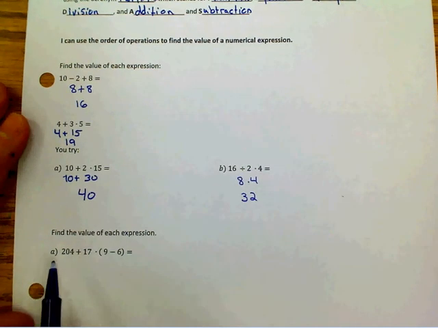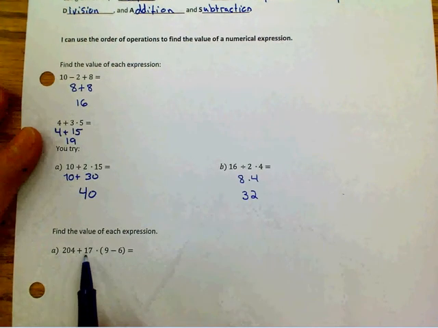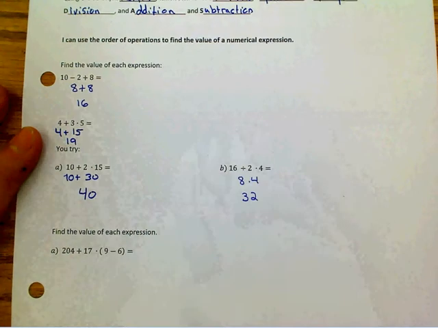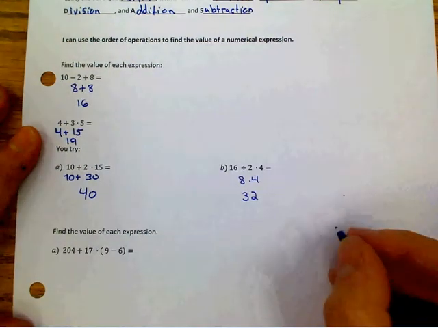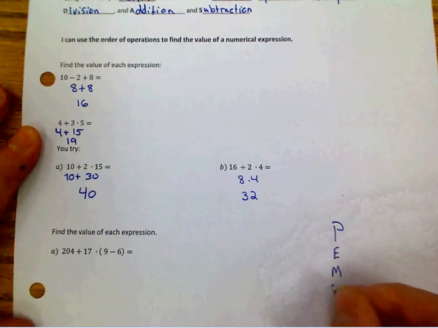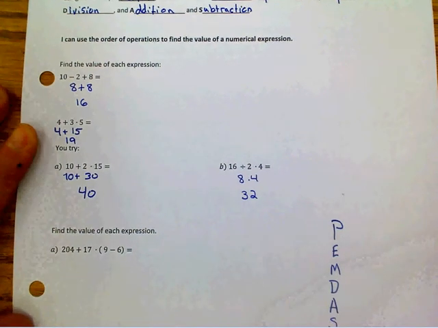So within there, if we find the value for each of the expressions, if we have 204 plus 17 times 9 minus 6, we go back to our order of operations, which is PEMDAS, which is not a bad thing for you to write down as you're going through and do this so you can double check.